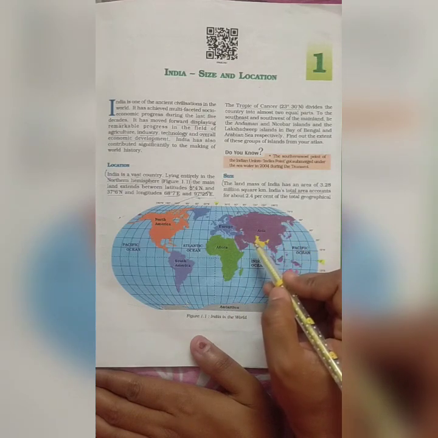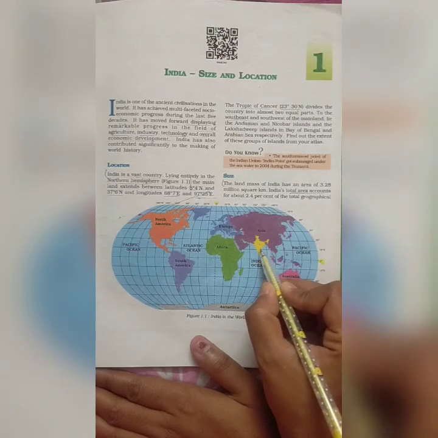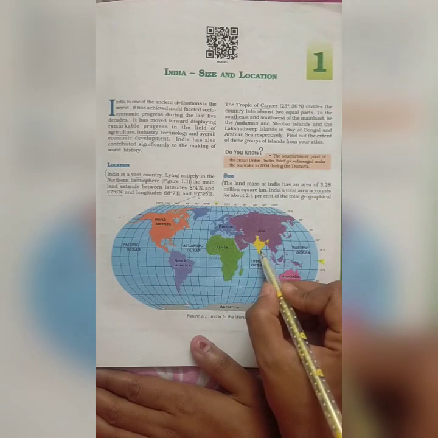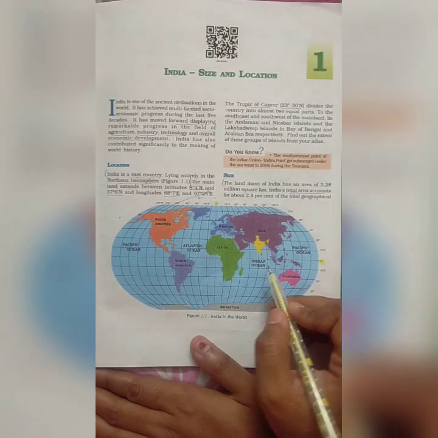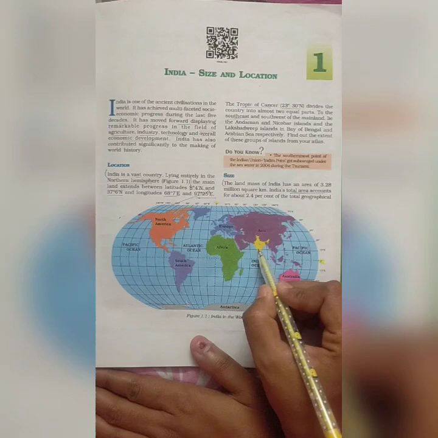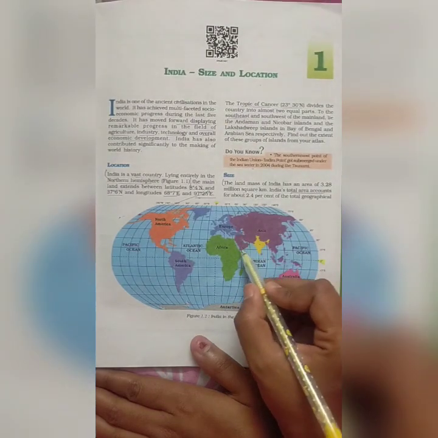India's protruding portion, that is this portion, India's protruding Deccan Peninsula helped India to establish close relation with West Asia, very close.